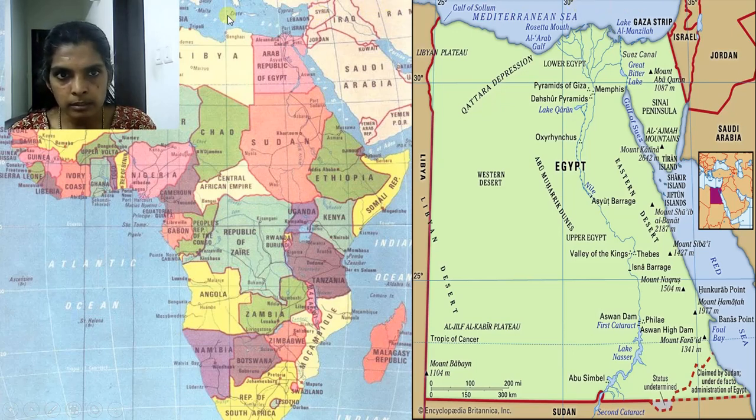The Nile river flows from down here, north like this, and it empties itself into the Mediterranean Sea. So this is the Nile valley, and here is the Libyan desert. See here, you can see the Libyan desert.